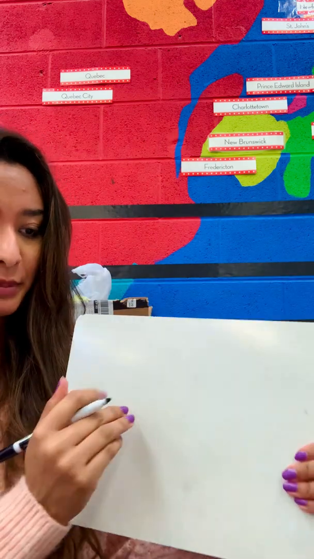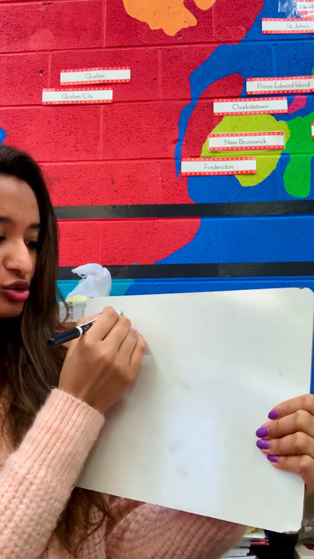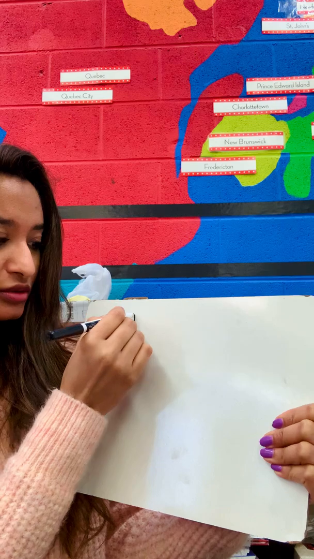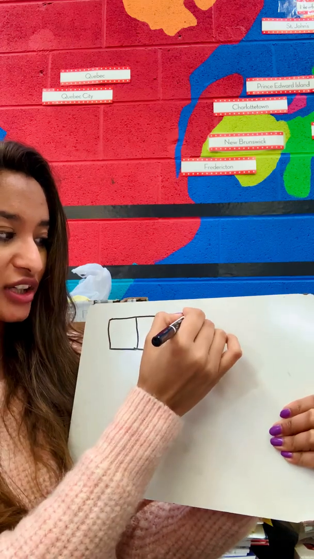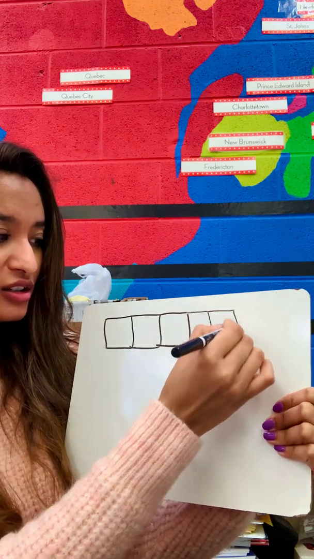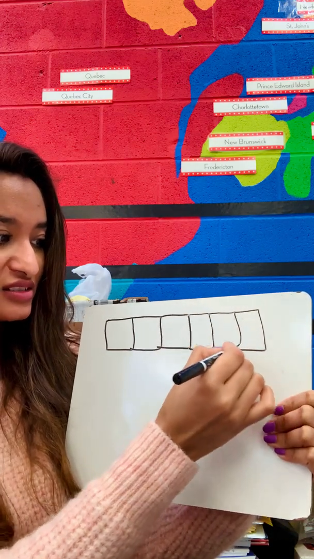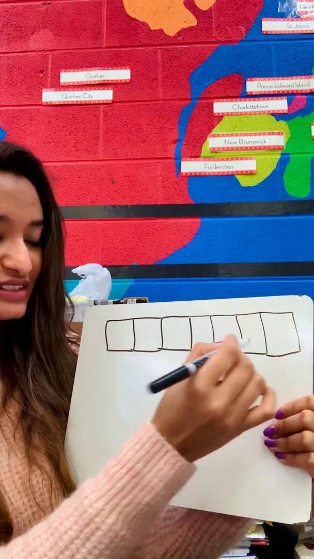Okay, so let's go ahead, and there are how many bags? There are 7 bags. So let's go ahead, and I'm going to actually draw a picture of 7 bags so that I know what I need to do and what I have. So I have 1, 2, 3, 4, 5, 6, and 7.